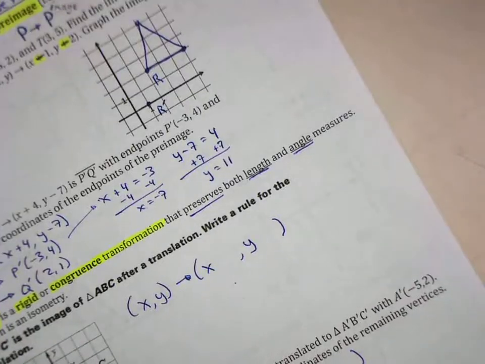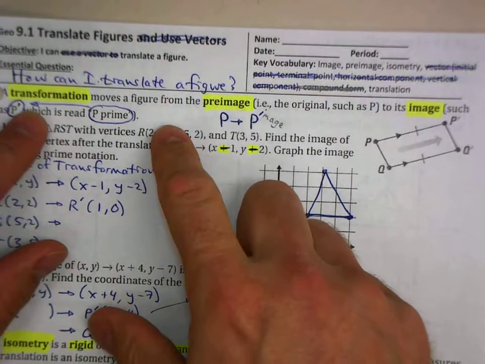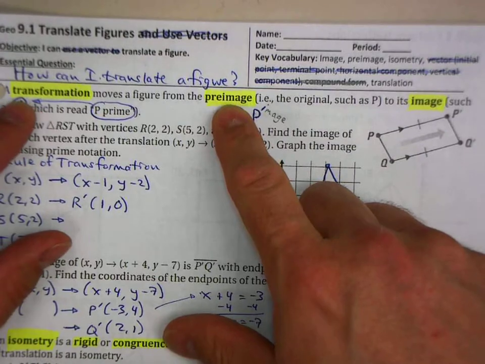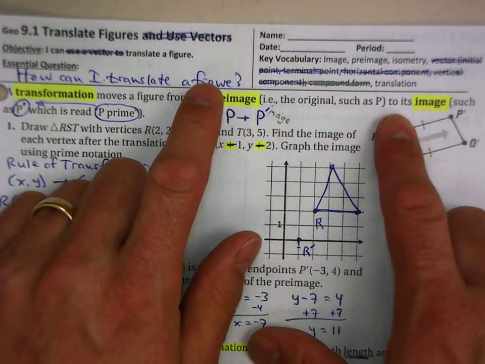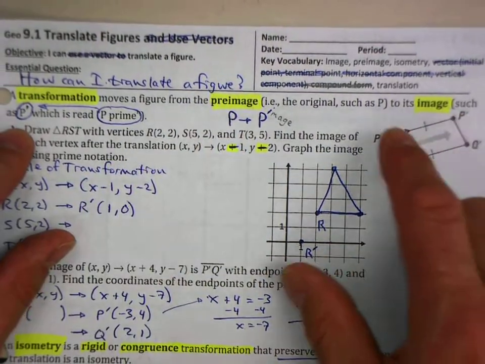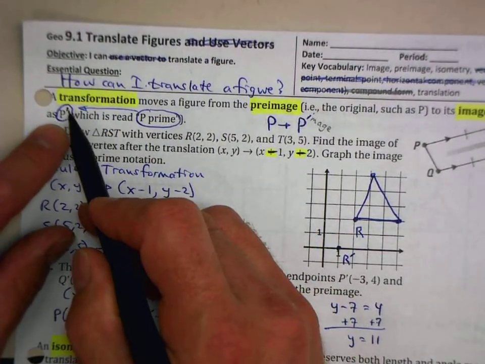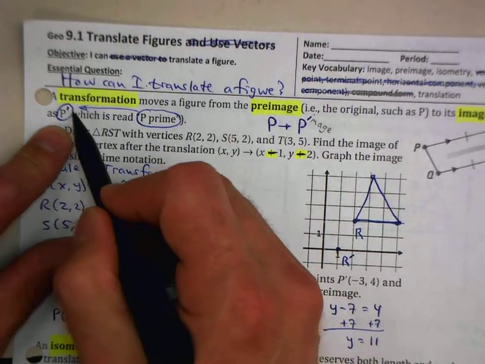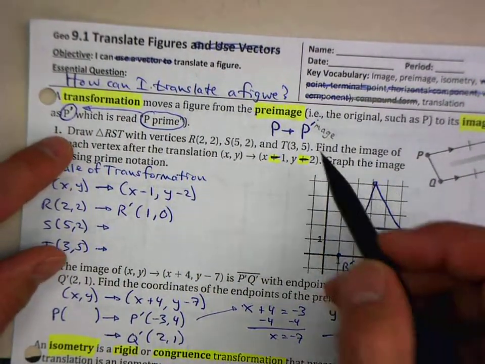And let's start off by looking just at your notes, if you would, please. A transformation moves a figure from a pre-image, that is the original, call that point P, to its image. So we're going from a pre-image to an image. So it's going from P to P prime. See that little tick mark there, that apostrophe? Let's call that P prime. And that's really important. It's a small little mark, but it means a big amount for us.